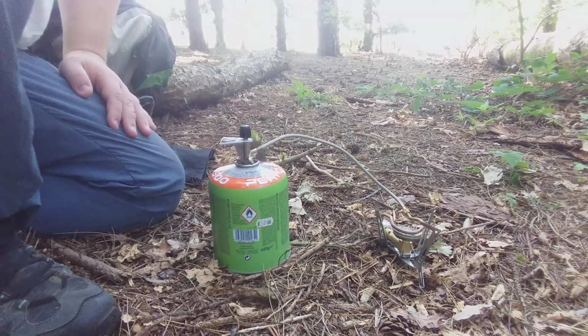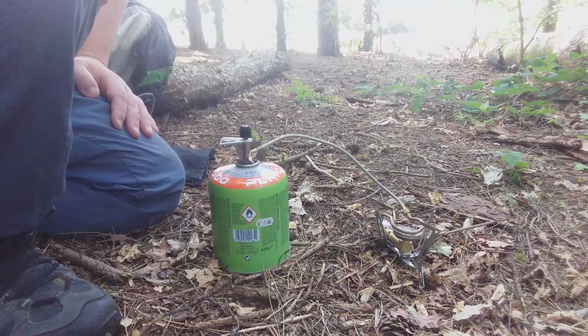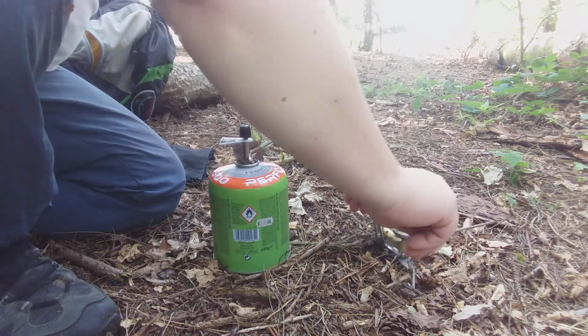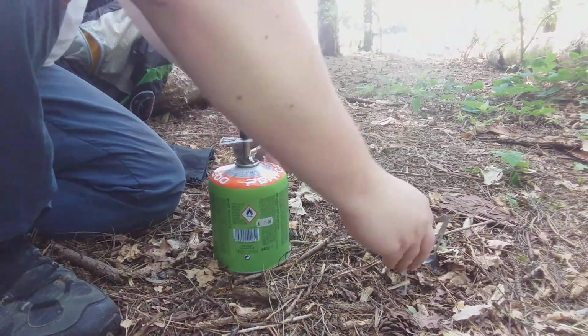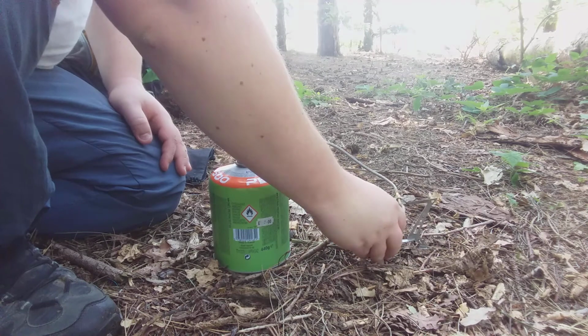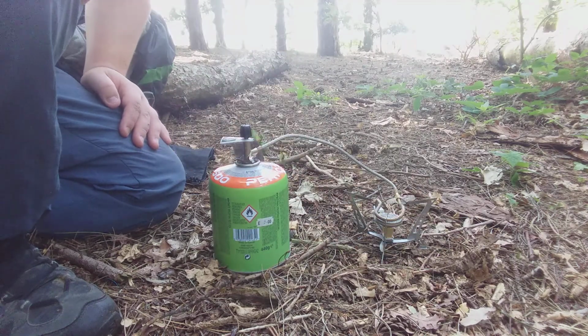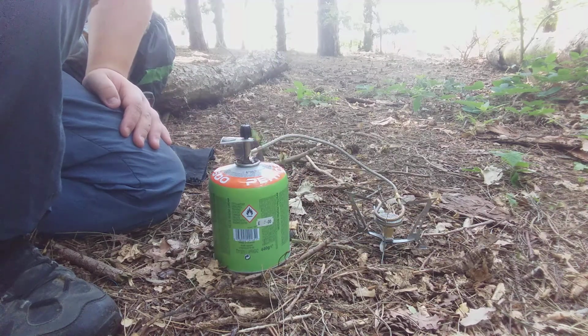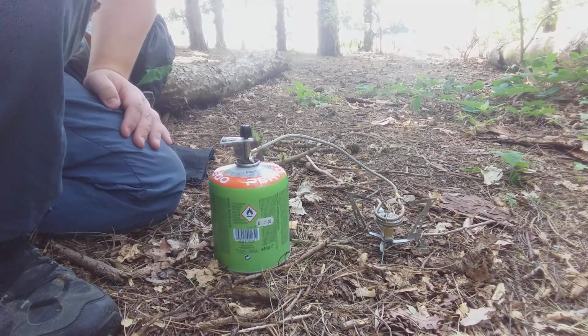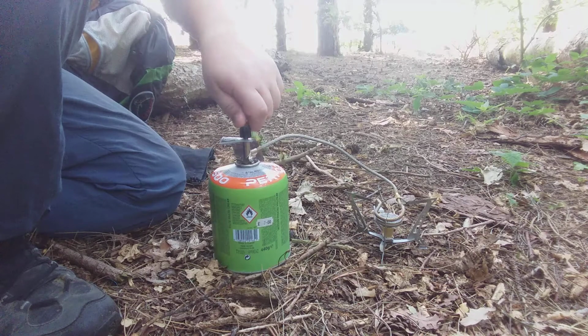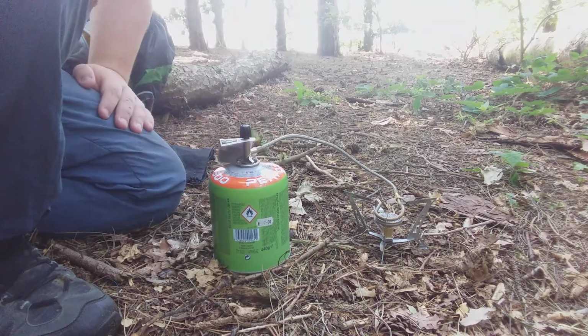So that's the Spacelander stoves. If anybody was upgrading from a Trangia to a gas stove, it would be either this or a Jetboil that I would recommend, simply because of stability and ease of use, really. And like I say, with the controls back here, you're less likely to burn yourself.